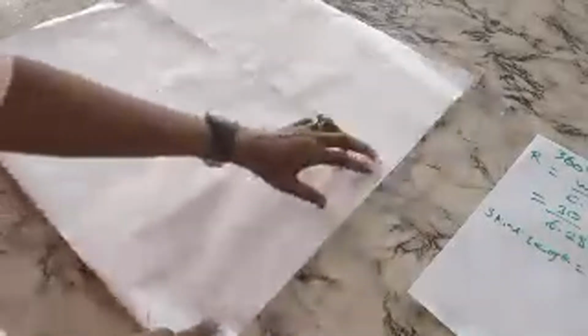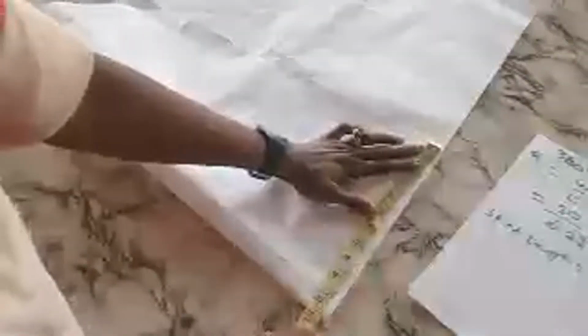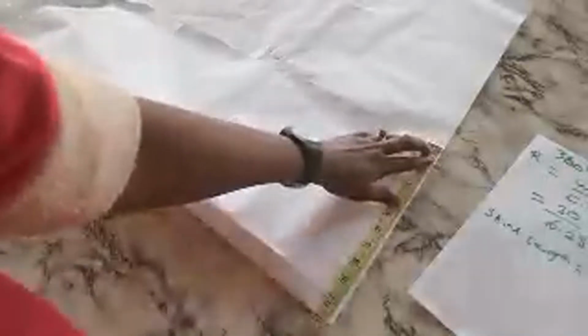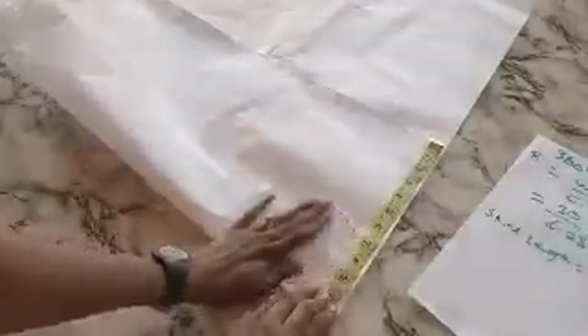Look at this now, this is more than 10.78, so I'm still going to fold it and reduce this a bit. Okay, so I have my 10.78 here now. Having your 10.78, the next thing you want to do is fold again.